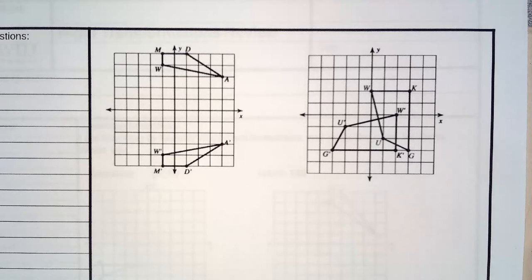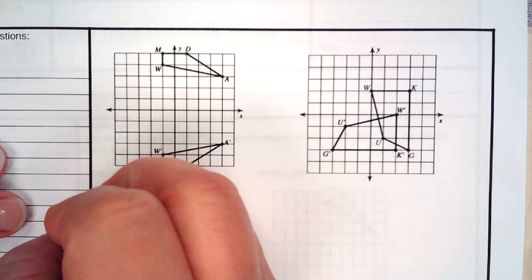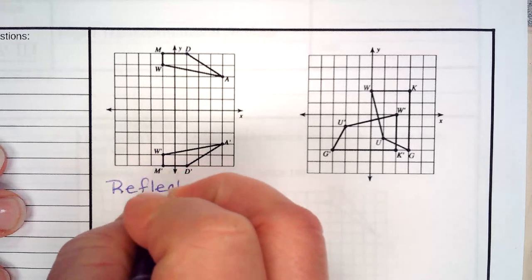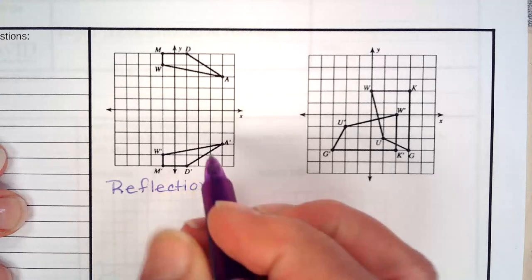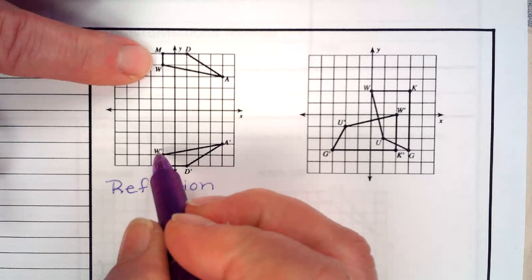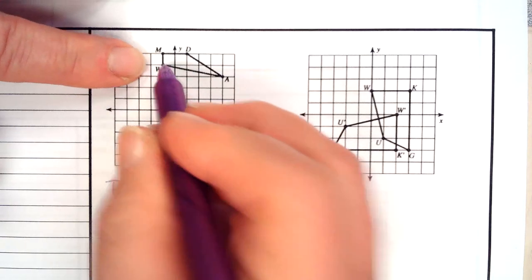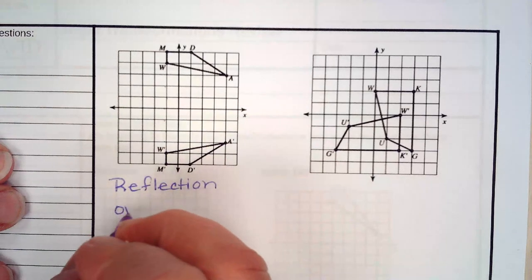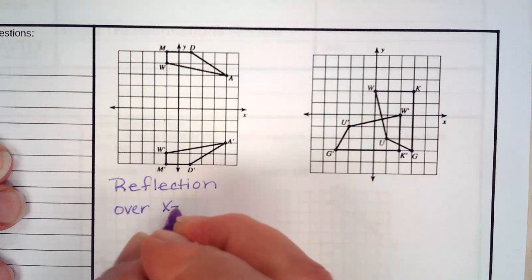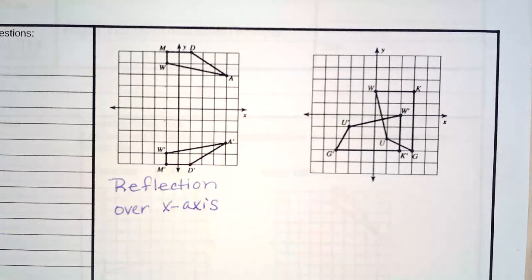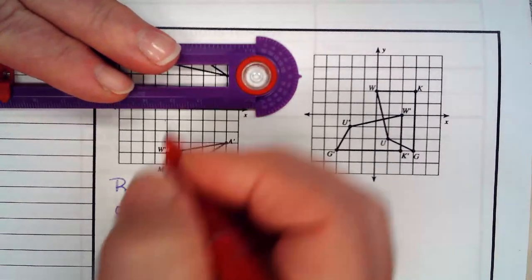This is a reflection. And if I count, here's W, there's 1, 2, 3, 4, 1, 2, 3, 4. So it would be over the x-axis, because that is where the middle between the two figures is.